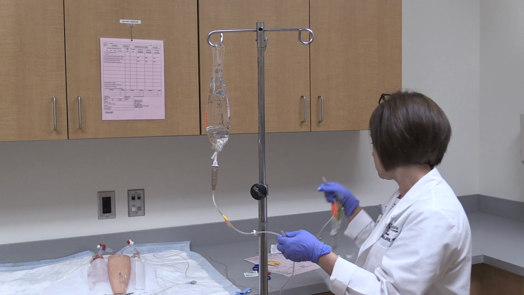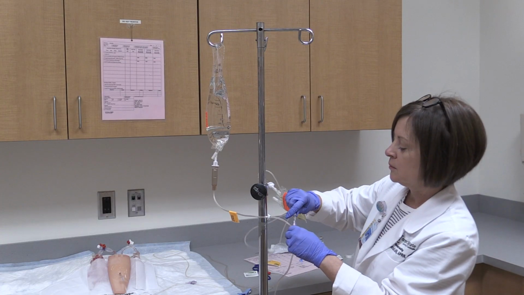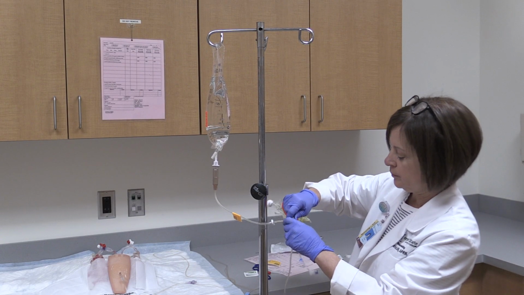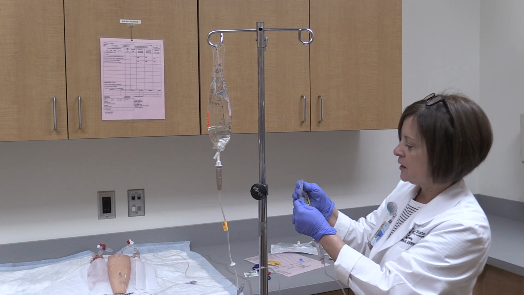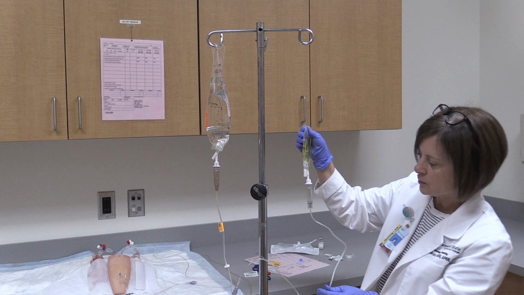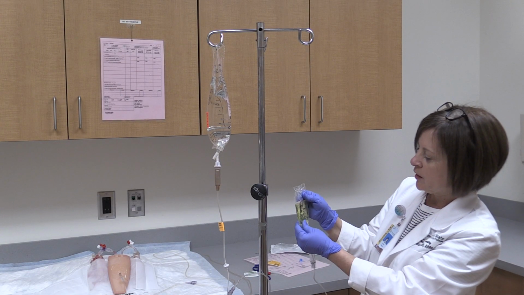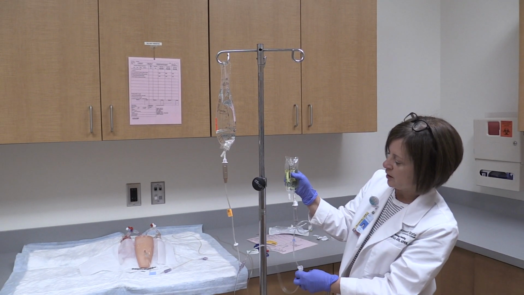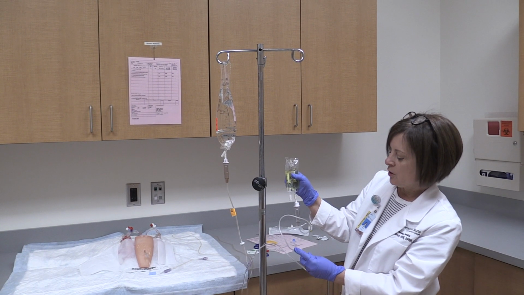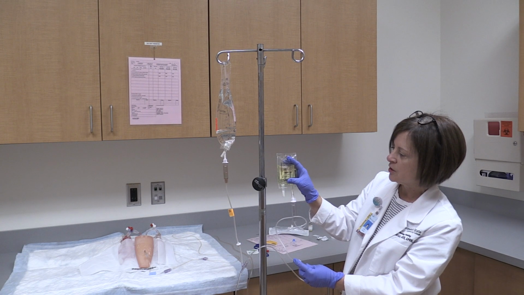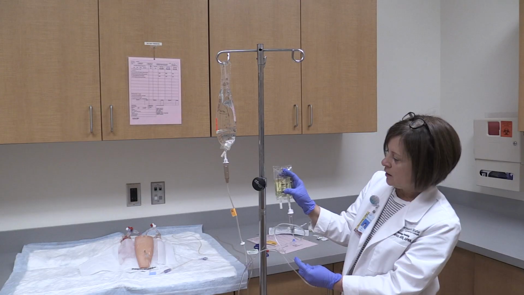I can unhook this and put that in, kind of push and turn. And then at this time, so that I can back prime it to fill this, because there's air in here and we don't want that, I'm going to keep this bag lower, and I'm going to very carefully unclamp my secondary tubing. You don't want to do too much because it will fill quickly and then you'll ruin the concentration that you already have in the bag.